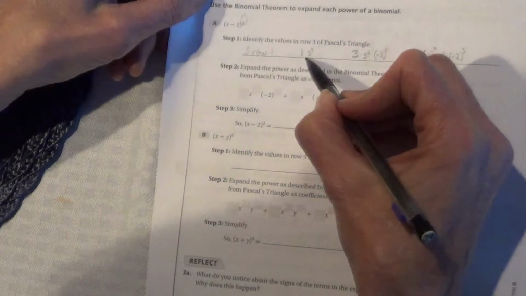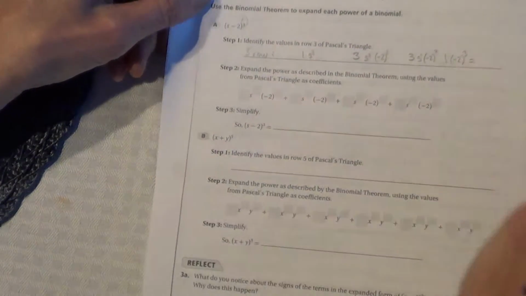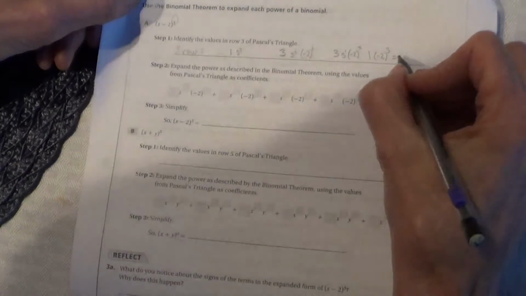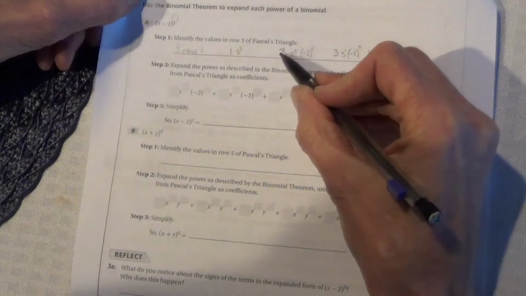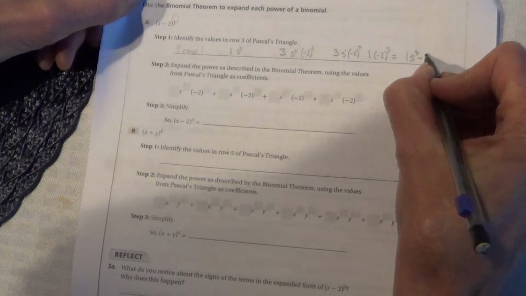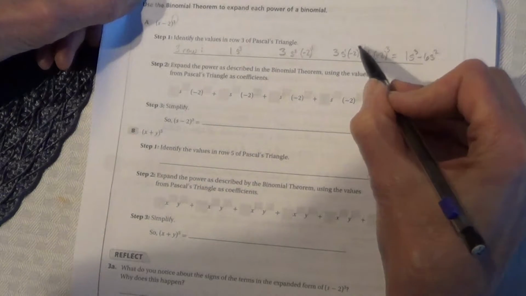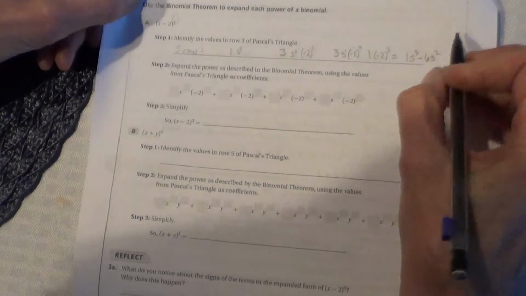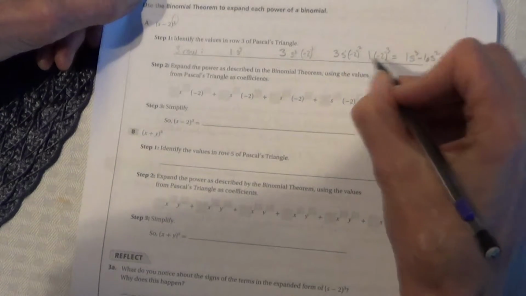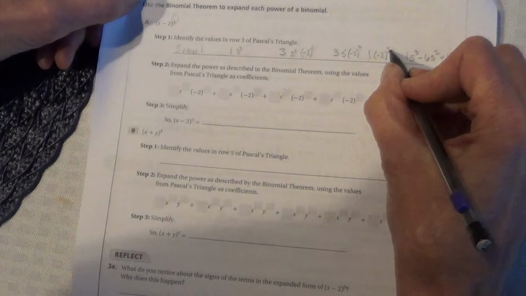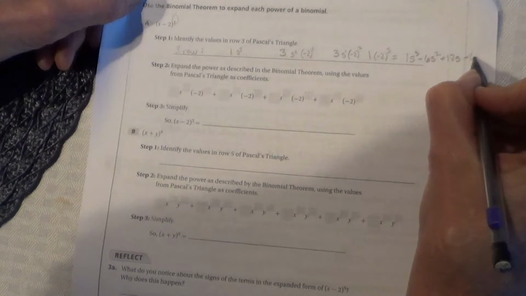Now we work that out. 1 s cubed. That'll be 1 s cubed. Negative 2 times 3 would be negative 6 s squared. Negative 2 squared is 4, times 3 is 12, so plus 12 s to the first. And now negative 2 times 3 is negative 6.